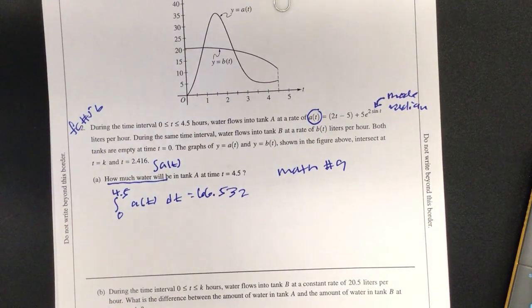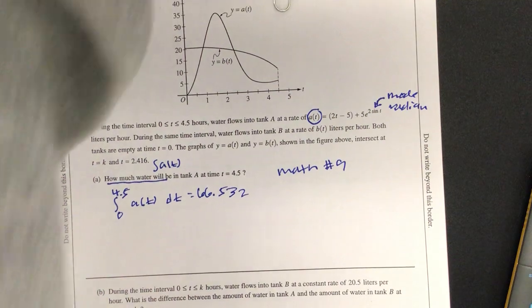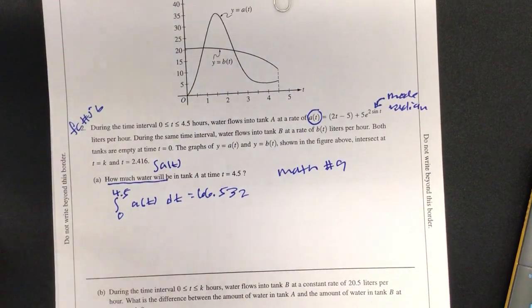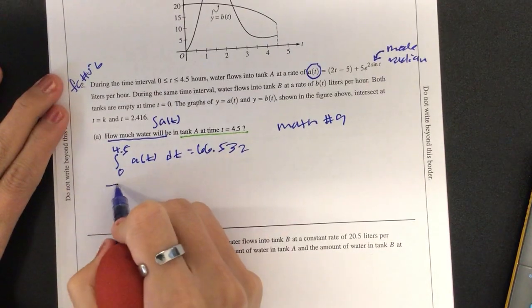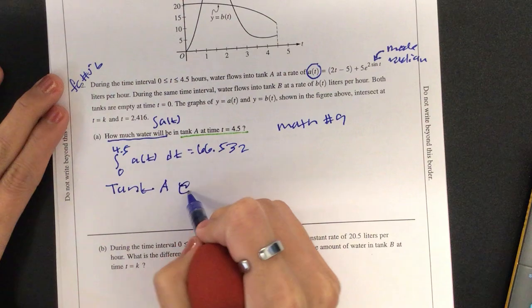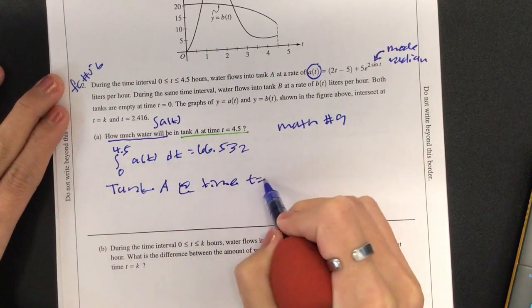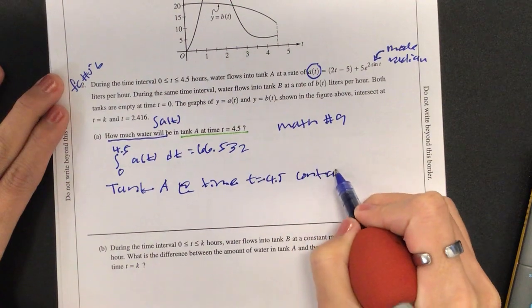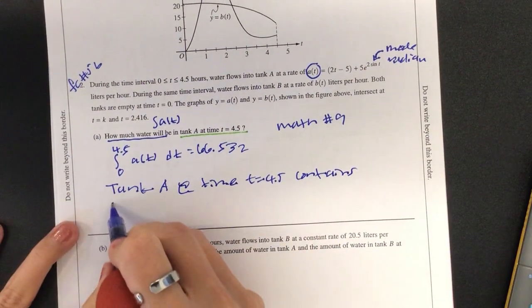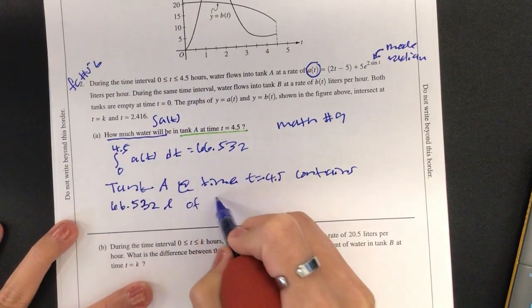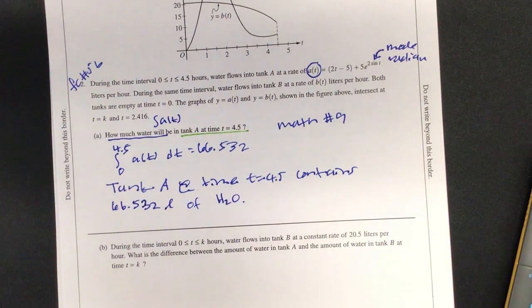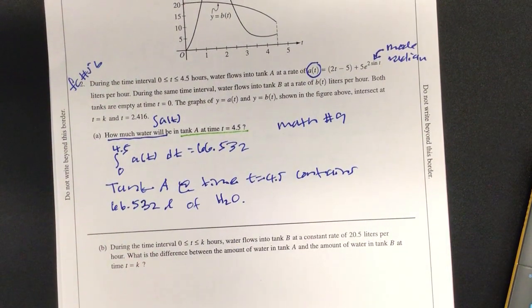So here's the idea. When they ask you a simple question like this, and your space looks pretty blank, I would always write this in a sentence format. Our sentence format is going to say, tank A at blah, blah, blah. So let's write this as a sentence. Tank A at time t equals 4.5 contains, you can rephrase the word contains, has, that's up to you, 66.532 liters of water. And again, the word you're avoiding is "it." All the pronouns we want to try to avoid.